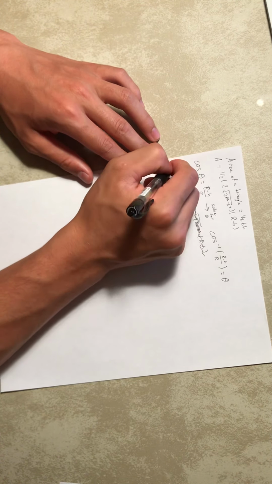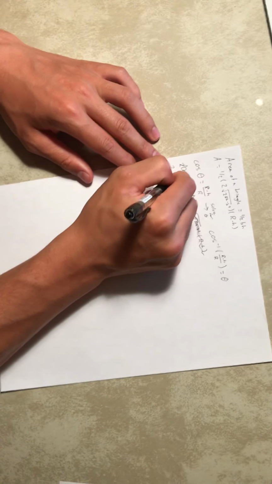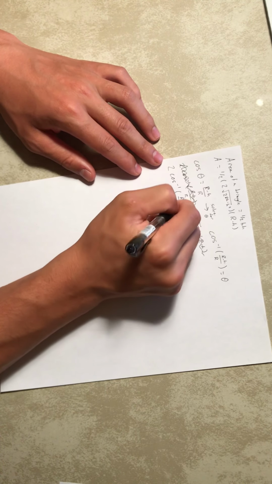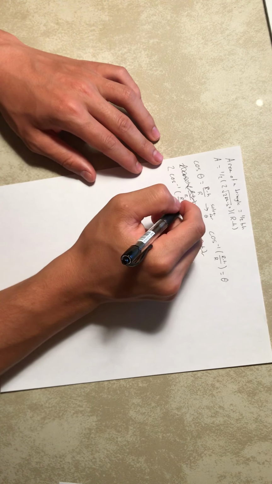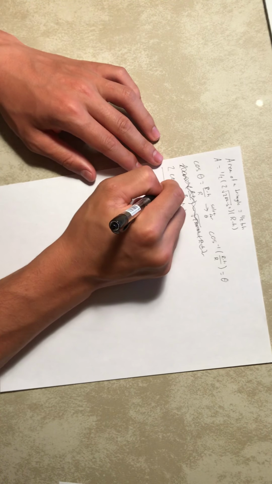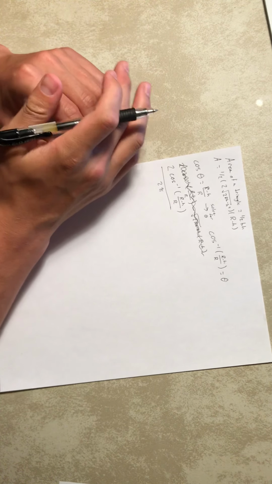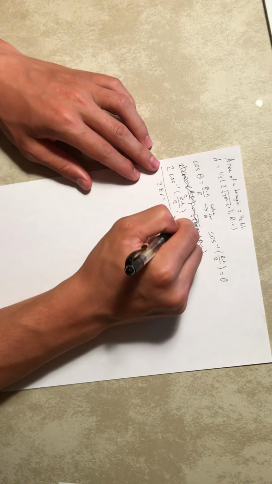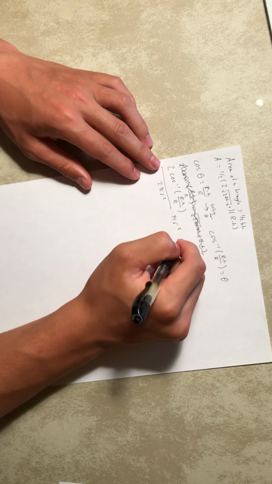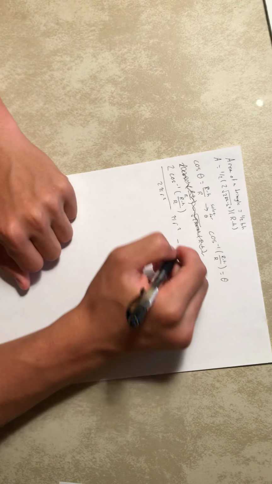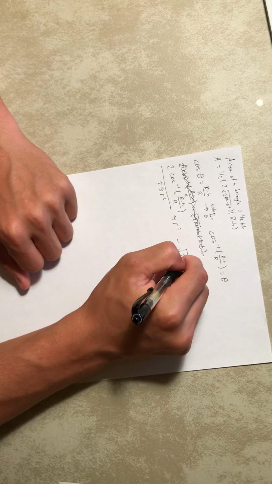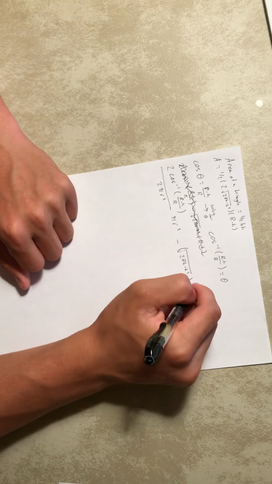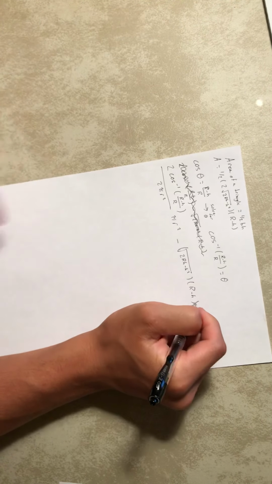So it's actually 2 arc cosine of r minus h over r, over 2 pi r squared, pi r squared minus the area of the triangle found already, which is the square root of 2rh minus h squared, put that in parentheses, and then r minus h.